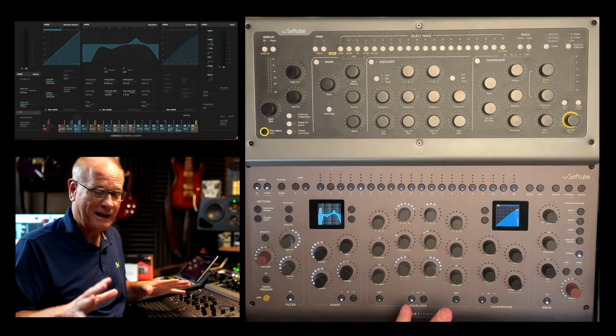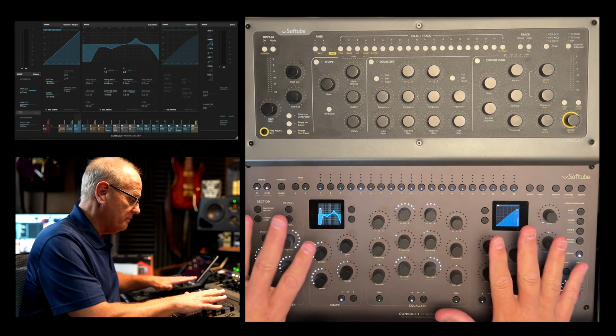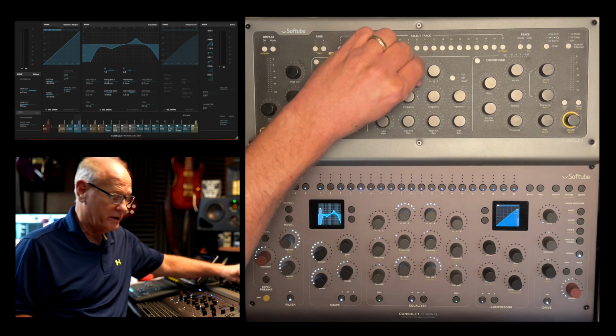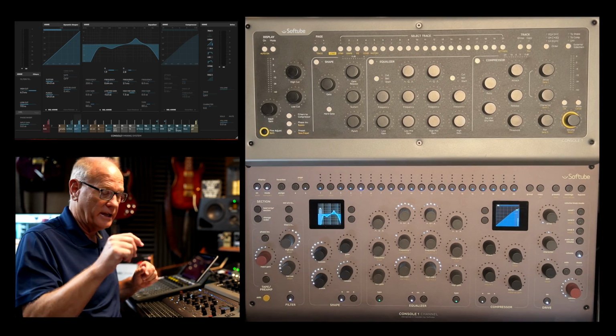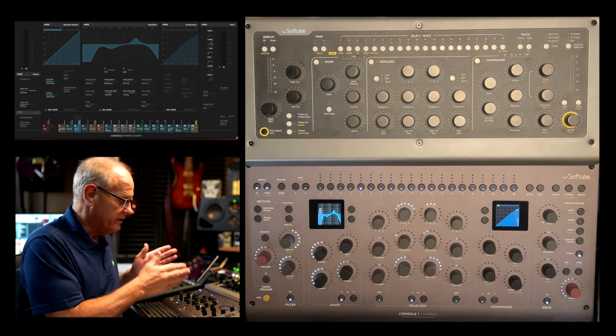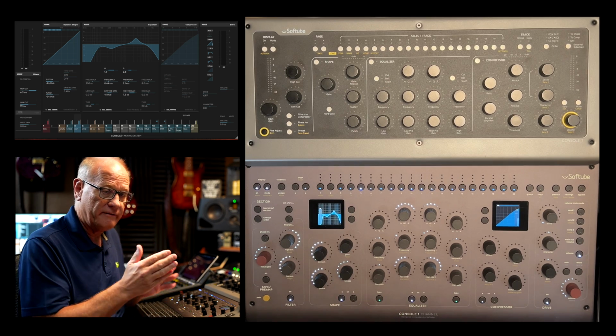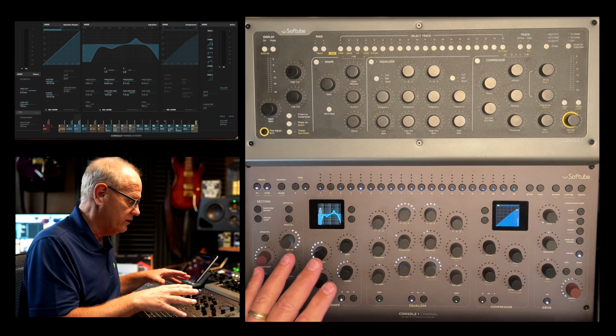Now let's talk about knobs. The knobs on this unit compared to previous versions are far superior. The potentiometers go to infinity. You can change it between stepped and infinity if you want to. These are all things you can do within the settings.